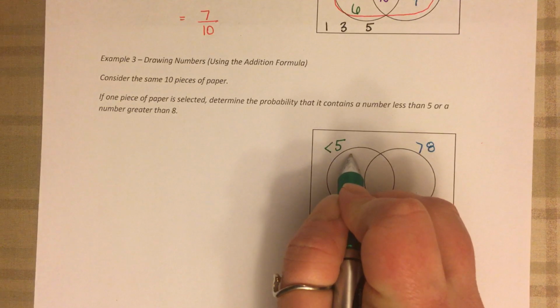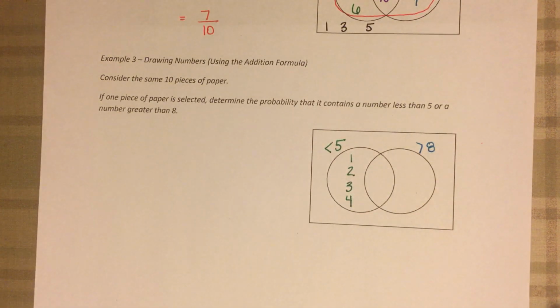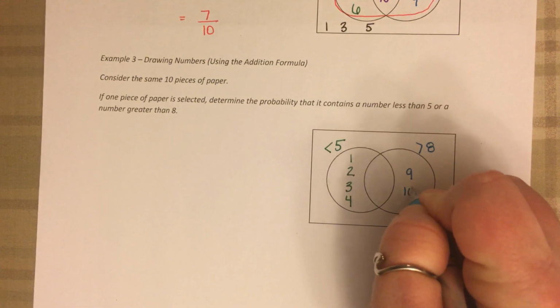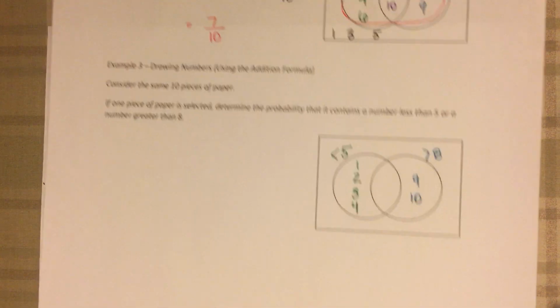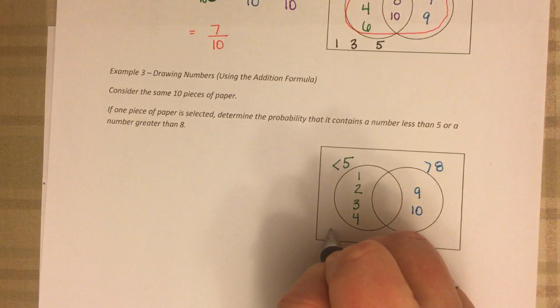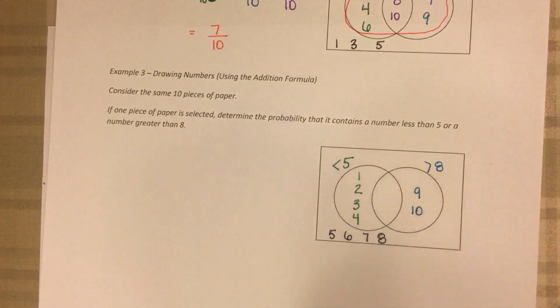Right, so our numbers that are less than 5, we have 1, 2, 3, and 4. Our numbers that are greater than 8, we have 9 or 10. Right, our intersection is left empty, so that means anything else that we haven't used, we're going to put in our universal set outside. Right, so we haven't used 5, 6, 7, or 8, so we're going to put those in our universal set outside.